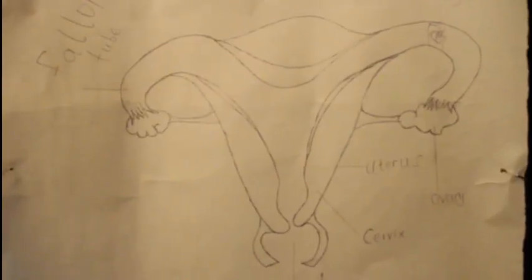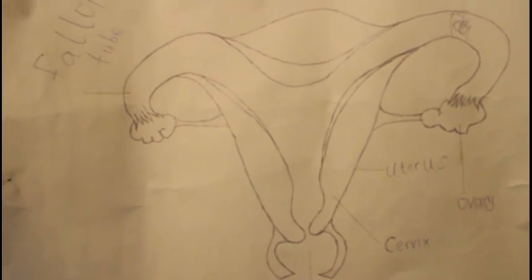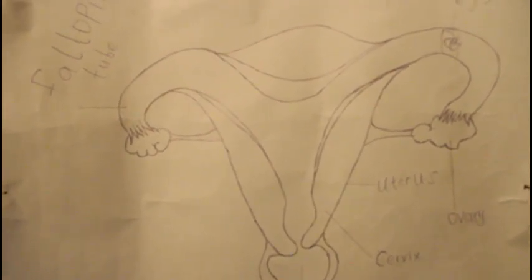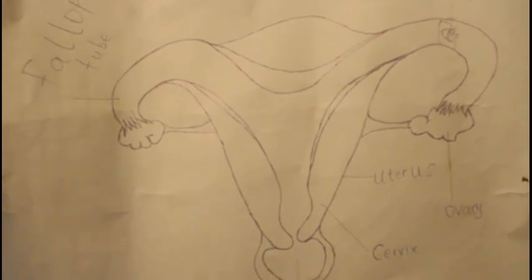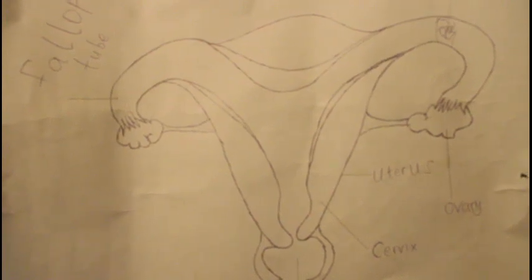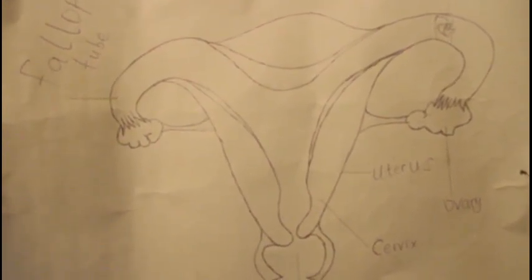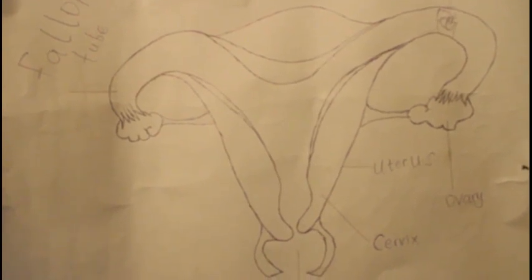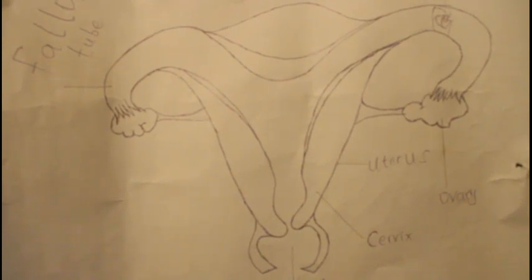In human beings, the female reproductive system is immature at birth. Then it develops to maturity at puberty. We have already defined what puberty is. It develops to maturity at puberty to be able to produce gametes and to carry a fetus to full term. So at birth it is immature, then it develops to maturity at puberty.